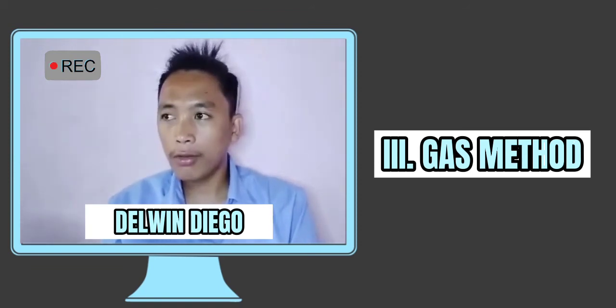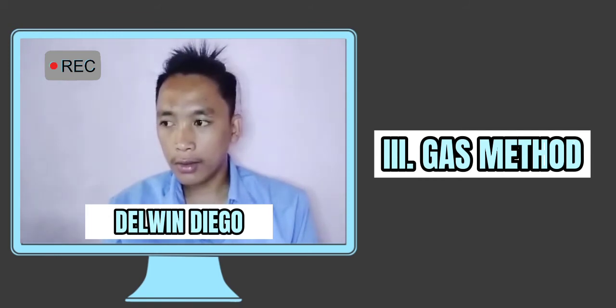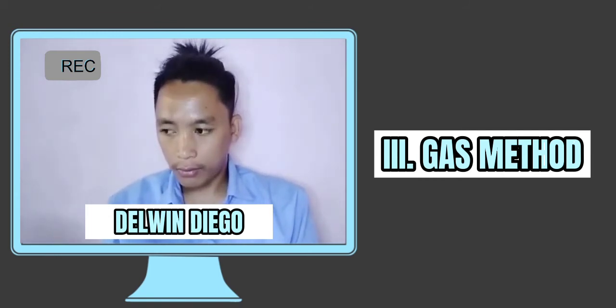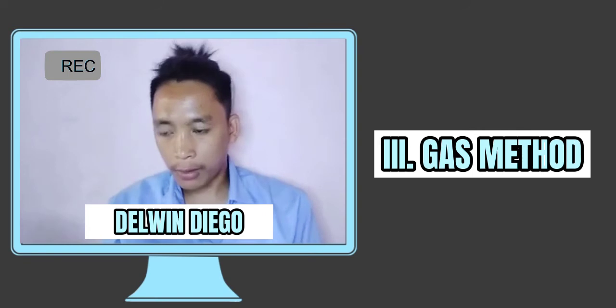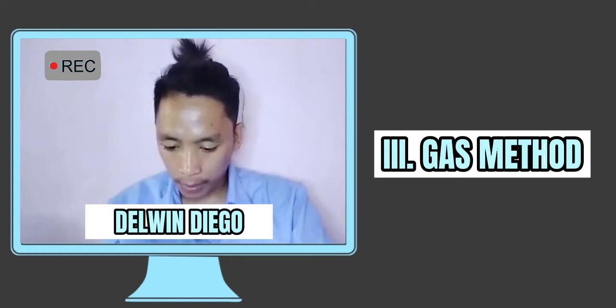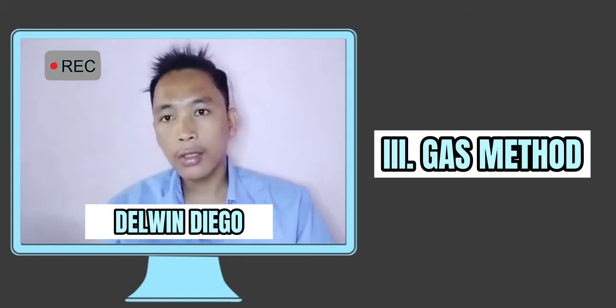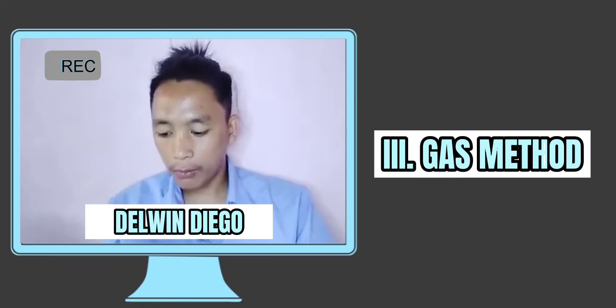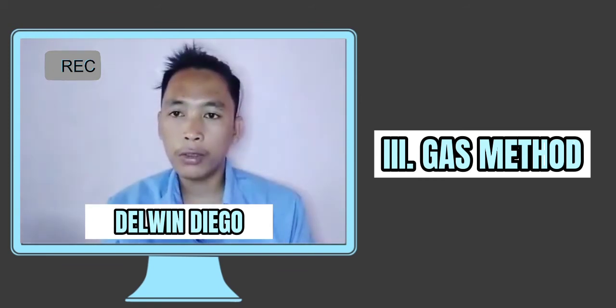Di ba, example lang natin sa baril, sa mga types of weapon na metal. So, ito pala yung ina-apply nila, yung super glue. And then, pati na rin pala sa painted wood, sa mga leather. Para matrace yung print, ang ginagamit pala nila yung super glue.